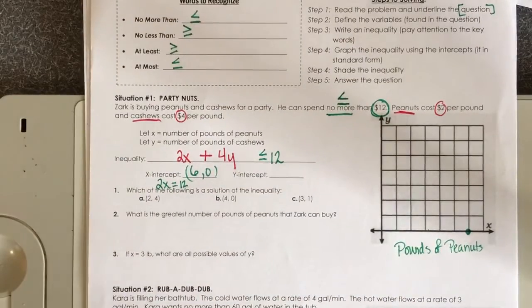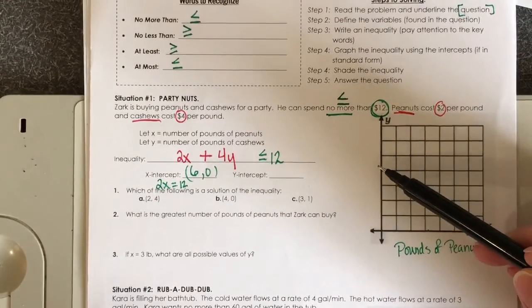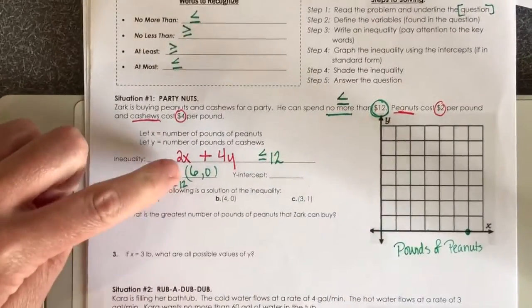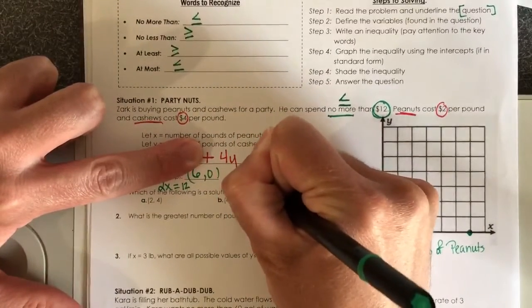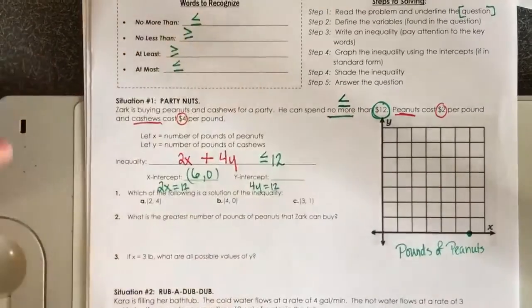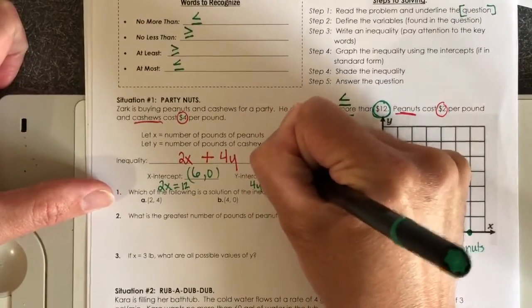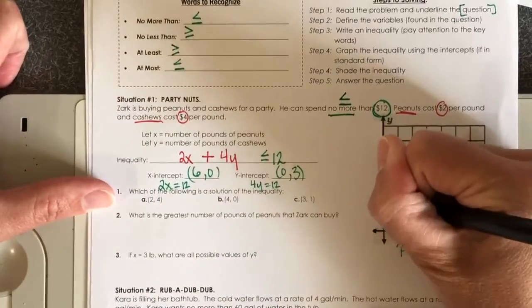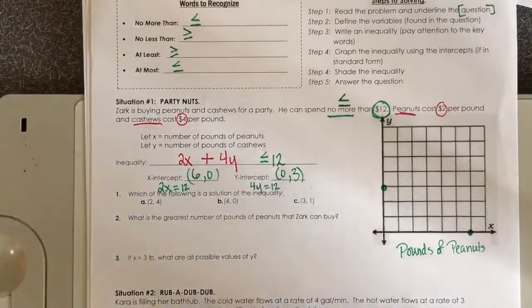And so now we're going to find our y-intercept. For my y-intercept, that's when I'm sitting on the y-axis, which means I have an x value of 0. If I plug 0 into x, that term goes away. So 4y equals 12. Divide 12 by 4, and I have a y-intercept of 3. And so my y-axis is pounds of cashews.